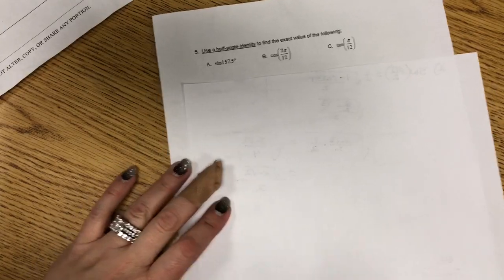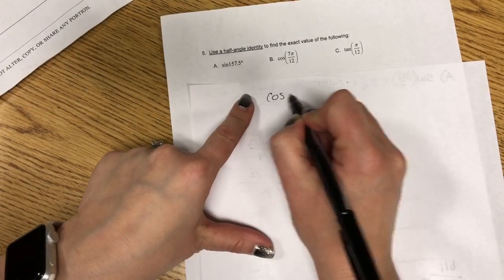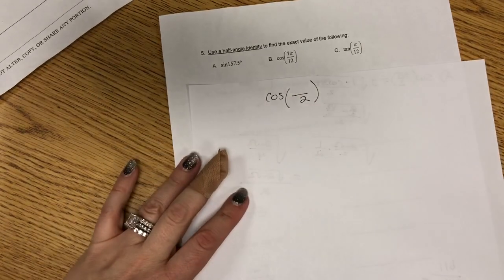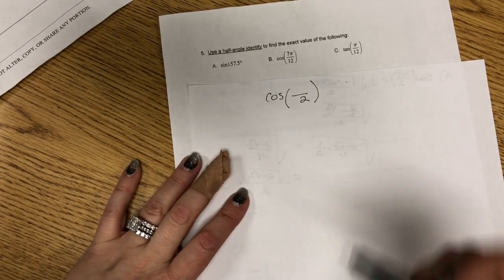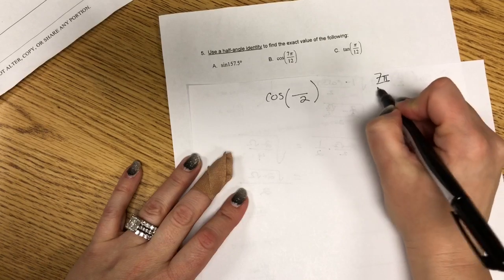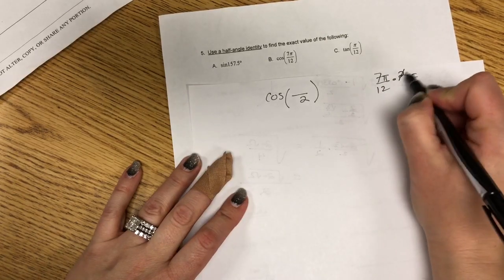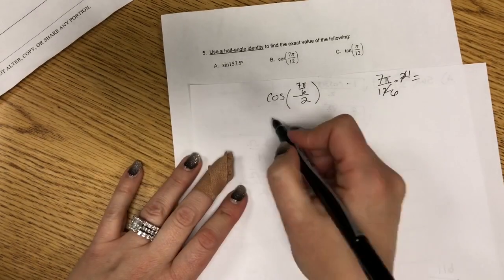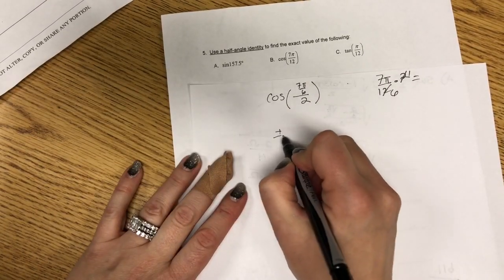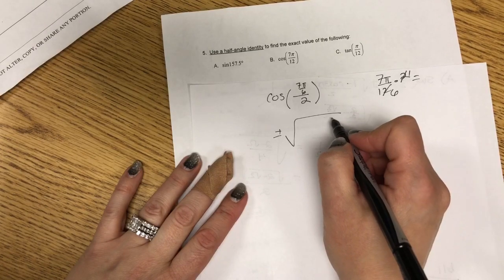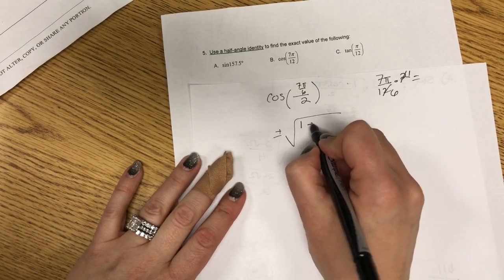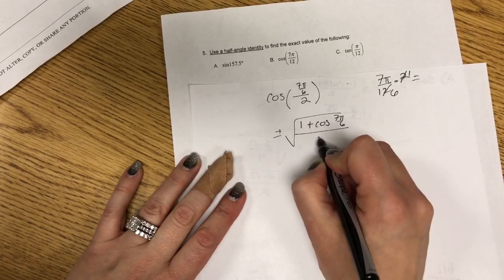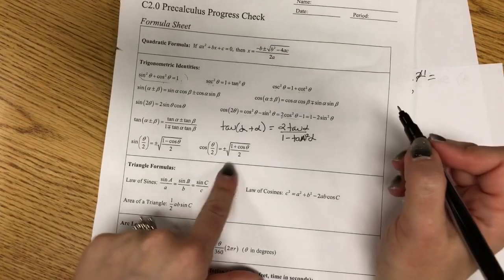All right, B, cosine of 7 pi over 12. I want to know what is that divided by 2. So if I multiply by 2, that reduces to 7 pi over 6. So using the cosine identity, it's going to be 1 plus cosine of 7 pi over 6 all over 2.